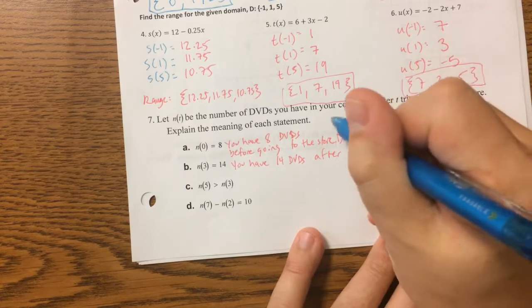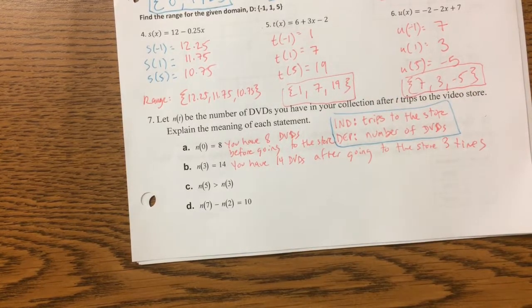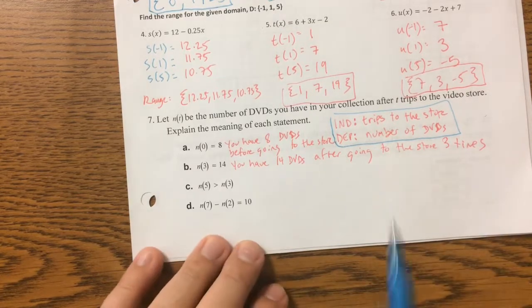Just kind of box this off. What about C? What does that mean? n of 5 is greater than n of 3. You have a greater amount of DVDs when you go to the store 5 times than 3 times. Perfect. That's exactly what it means. So let's write that down.